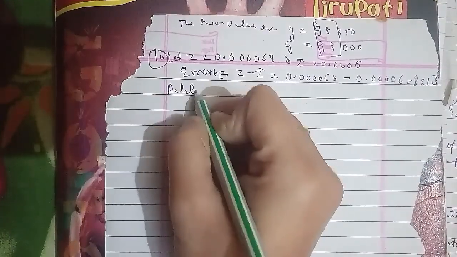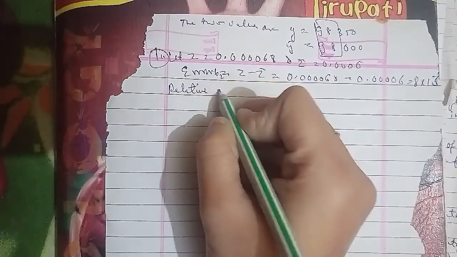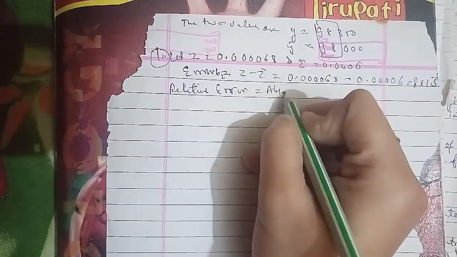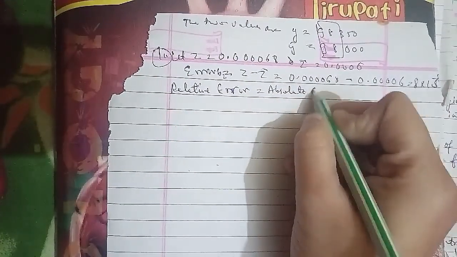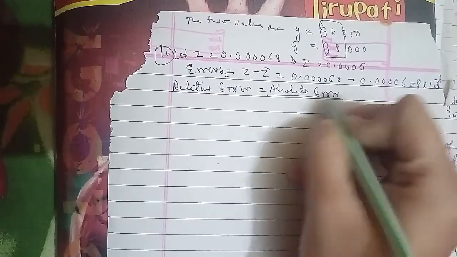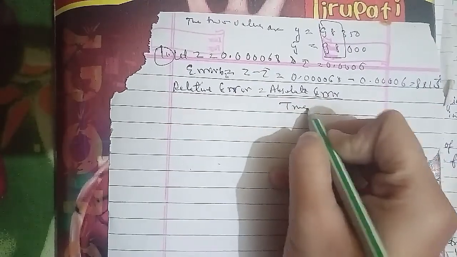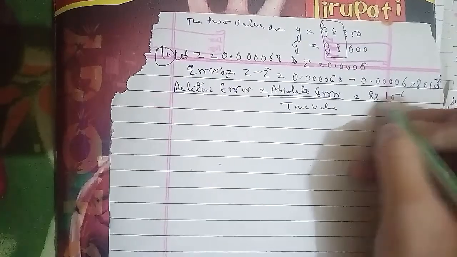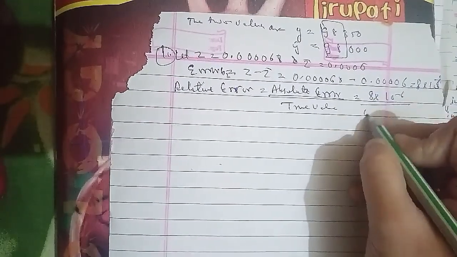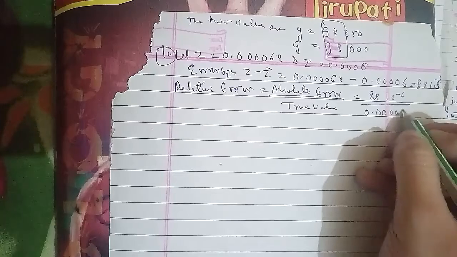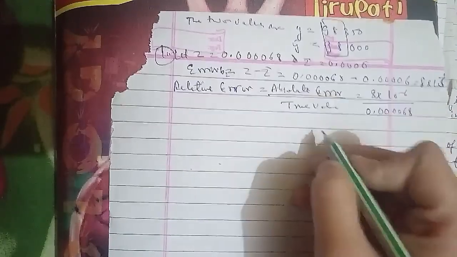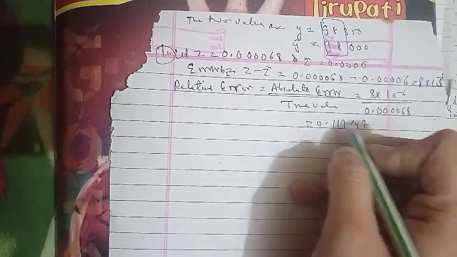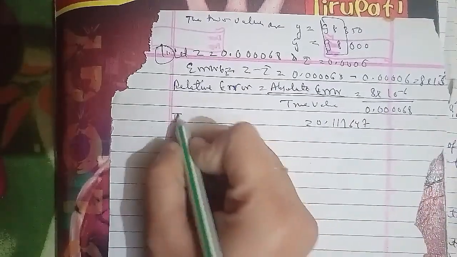So the two values are z equals 0.000068 and z bar equals 0.00006. This 6 will be common here. We know that zeros after the decimal point are not considered significant digits, and hence z and z bar agree only to one digit, therefore one significant digit is present in this approximation.